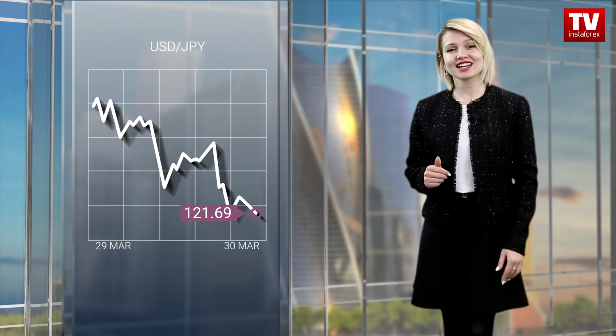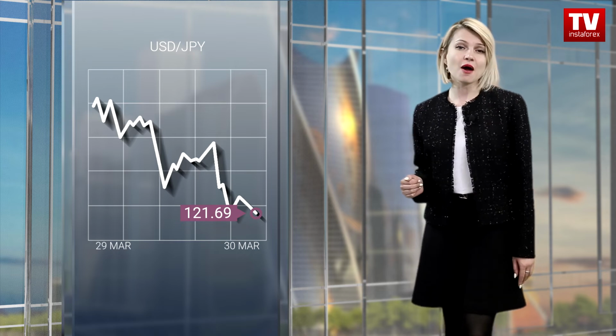In any case, the US dollar declined by 1% against the yen, and now the dollar-yen pair is trading at 121.69, hovering in the range of 121.28 and 123.20. The Aussie rose yesterday amid a drop in geopolitical tensions.